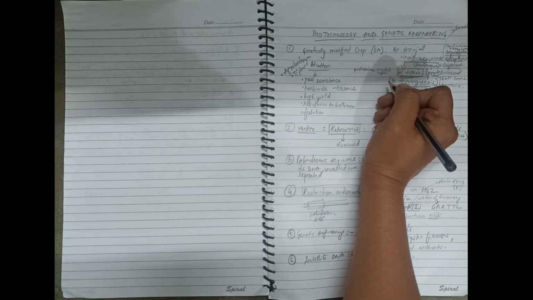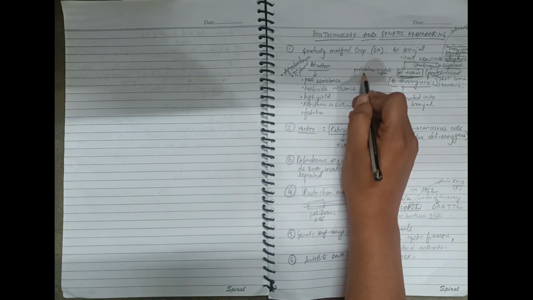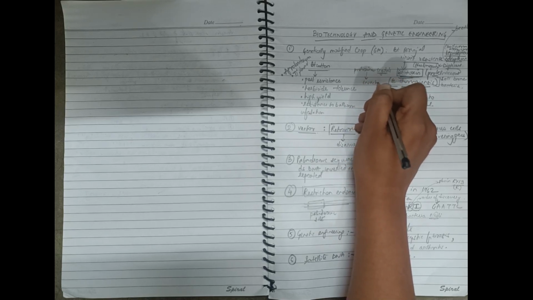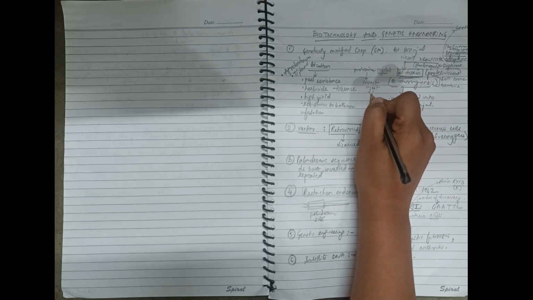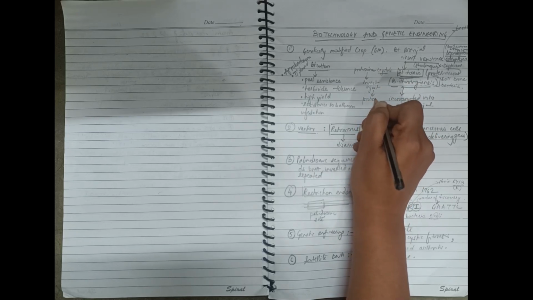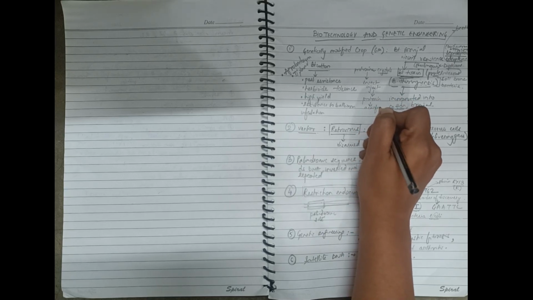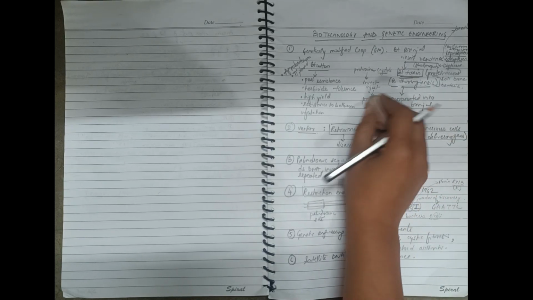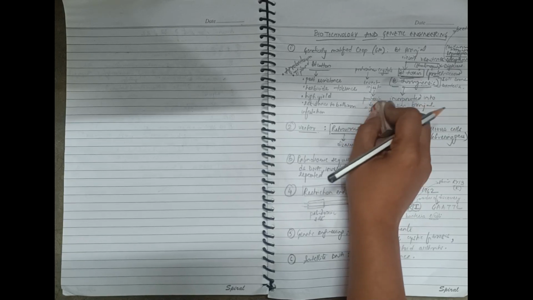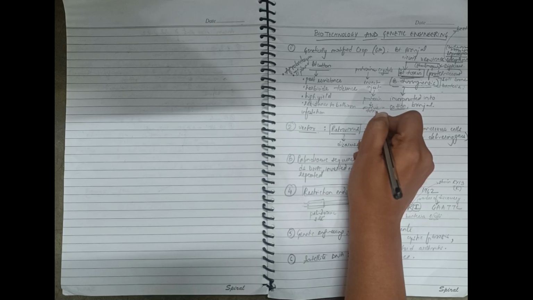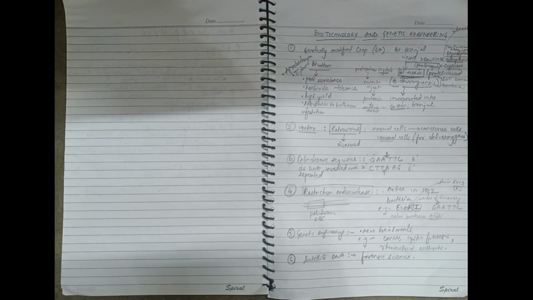But this protoxin, when it is ingested by the pest or the insect, gets converted to the active form. Protoxin is converted into active toxin.